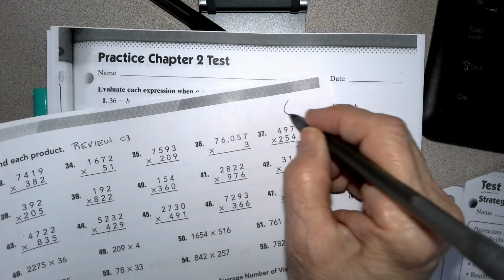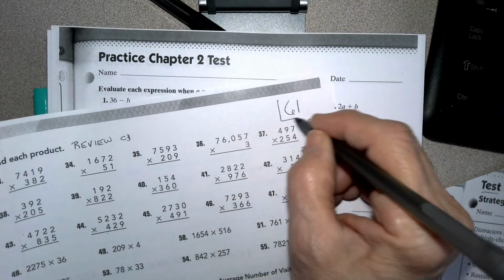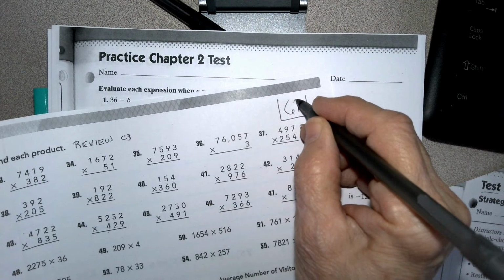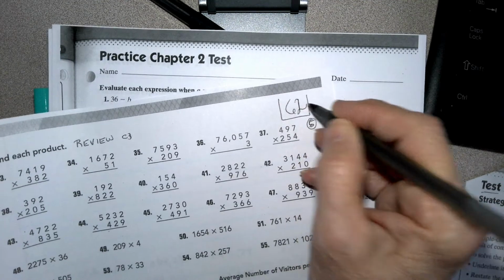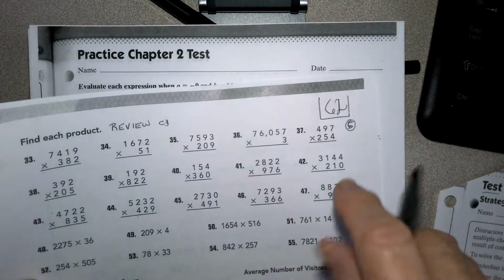This is assignment number 61. I thought it was 62. It is 62. Thank you. Yesterday was 61, today is 62.